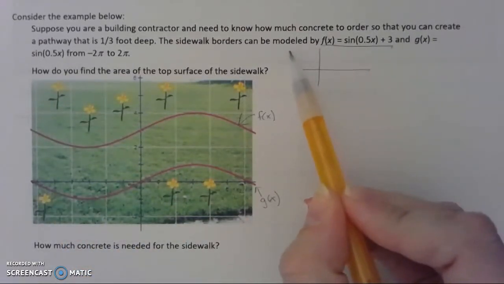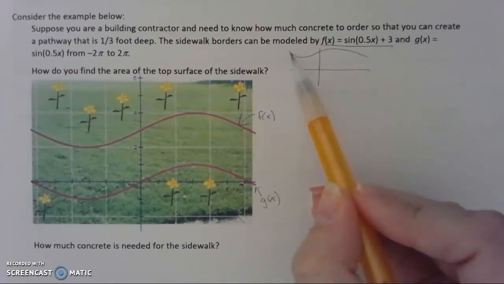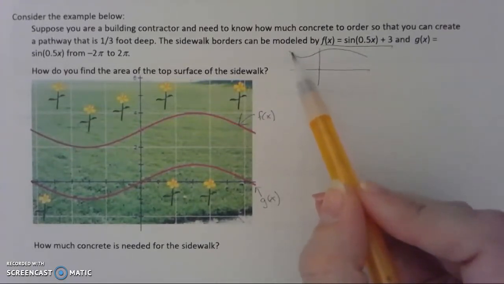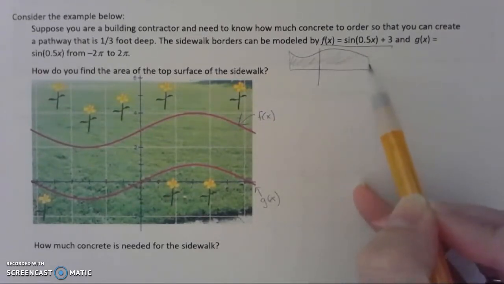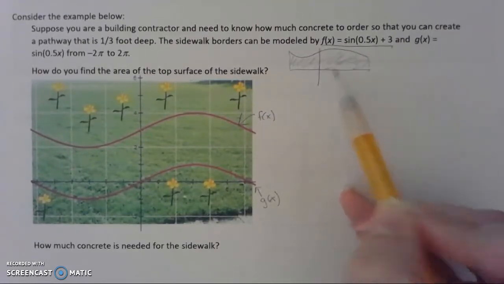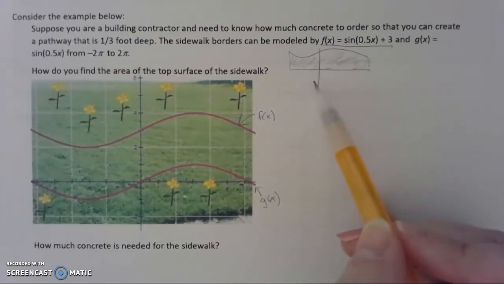We've got this, and it goes through here and then back like this. So we're getting all of this area. Unfortunately, that has area in it that we don't want, and it's missing some area.